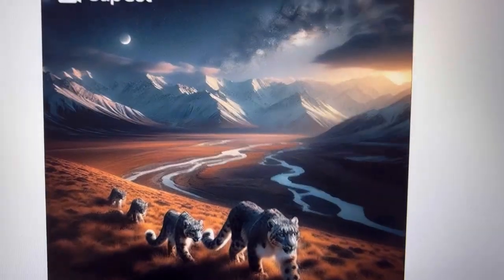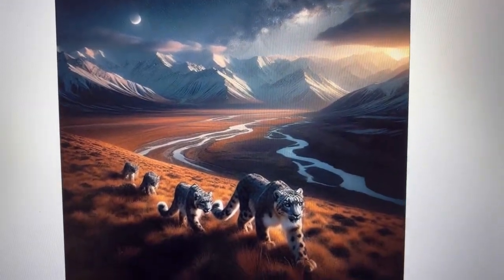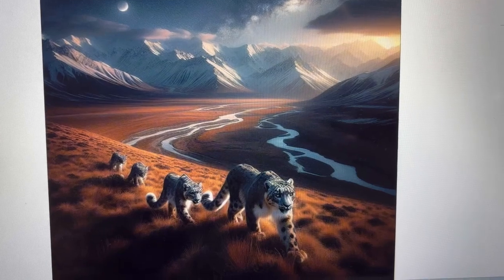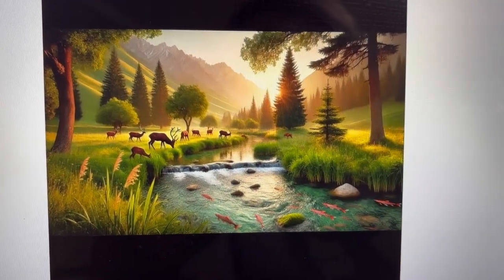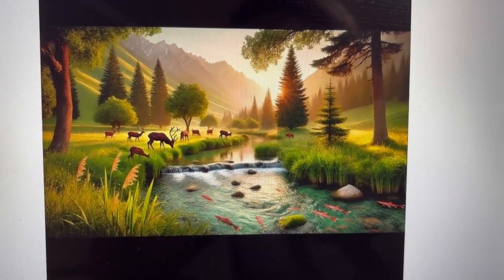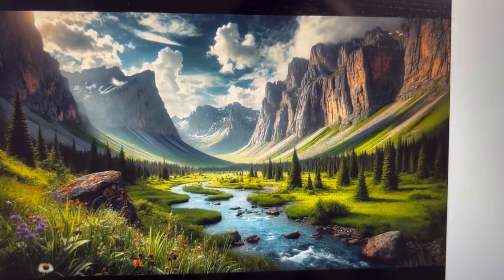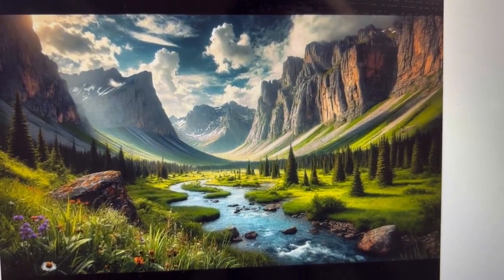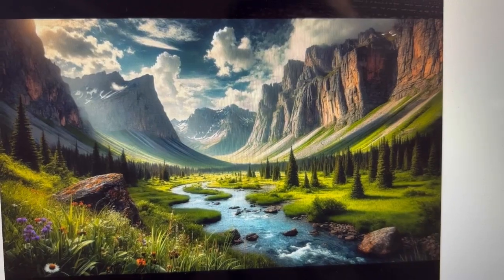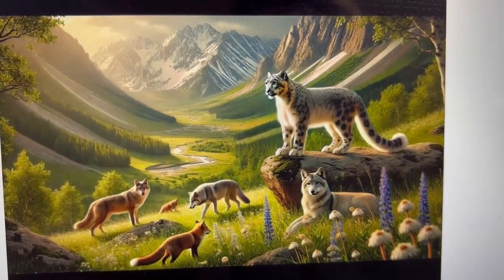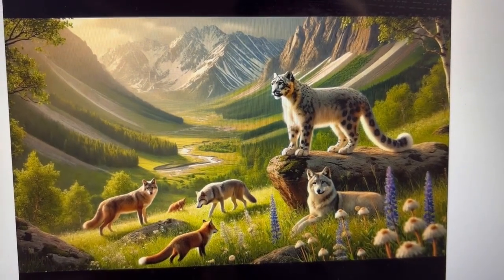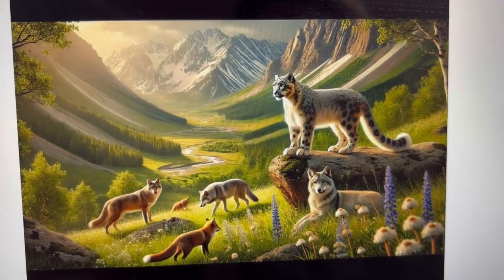Aksu-Jabagly is the oldest reserve in Kazakhstan, founded in 1926. It is located in the foothills of the Tian-Shan and is known for its unique nature. Rare species live here, including snow leopards and marals. The landscape combines mountains, geysers, and alpine meadows. The reserve attracts scientists and tourists from all over the world with its beauty and biodiversity.